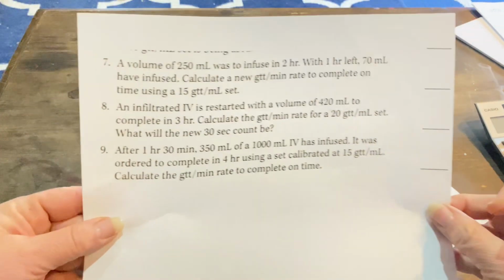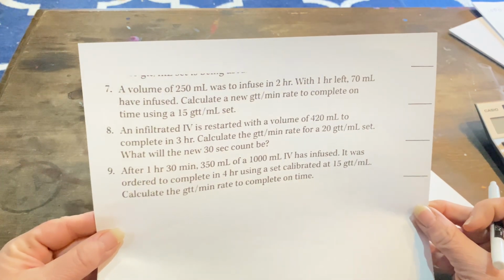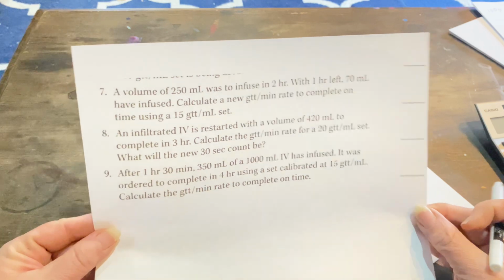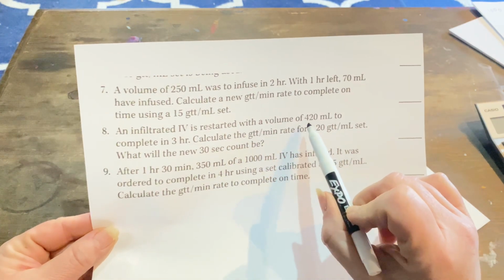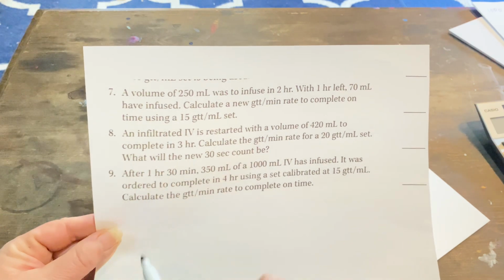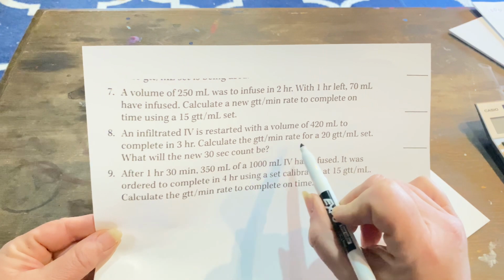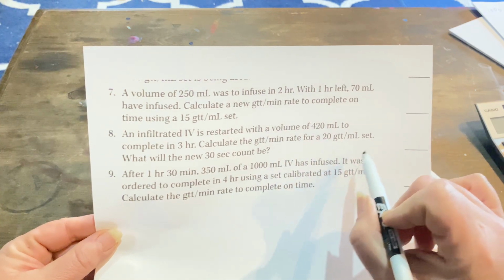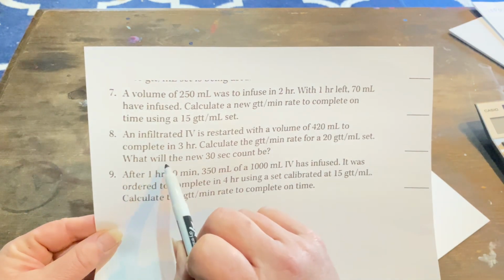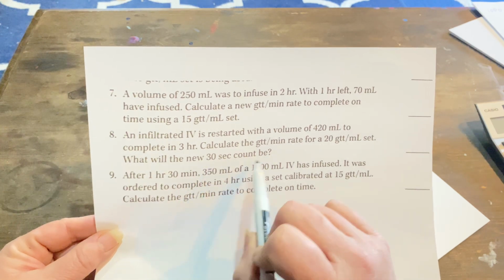All right. An infiltrated IV is restarted with a volume of 420 milliliters to complete in 3 hours. Calculate the drops per minute rate using 20 drop factor. And then what will be the new 30-second count?